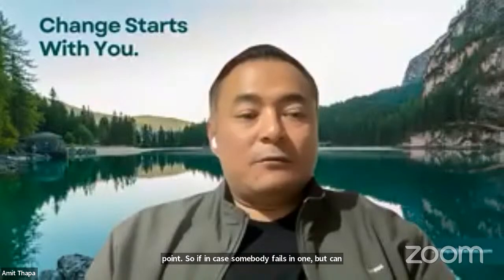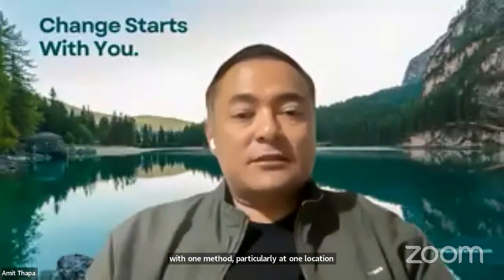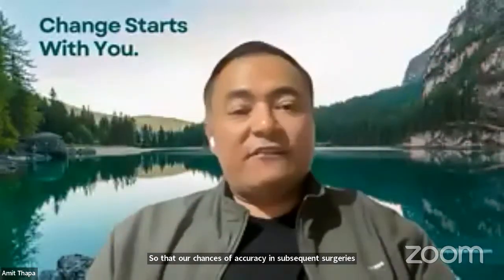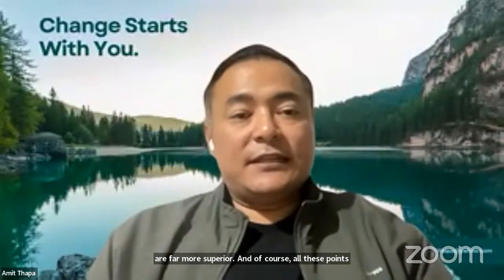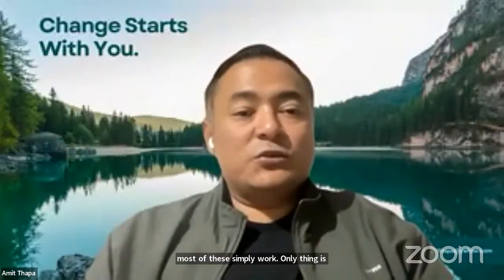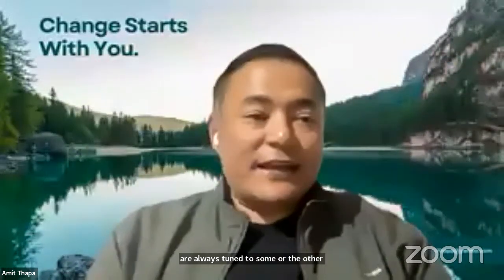But as you rightly said, we should always try to stick with one method, particularly at one location, so that our chances of accuracy in subsequent surgeries are far more superior. And of course, for all these points which I have mentioned, there is data in the research that the accuracy of localization in the ventricle is up to 95%. So most of these simply work. Only thing is that many of us are always tuned to one or the other. So we can have more comments from the attendees on this particular aspect. This is very interesting, basically.